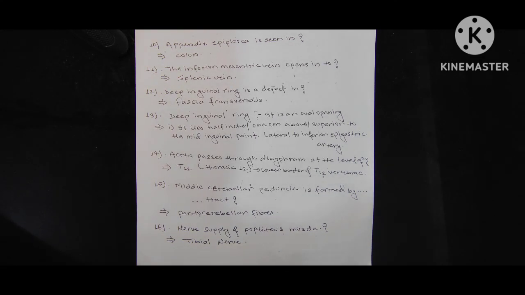And the 16th question is: nerve supply of popliteus muscle. What is the nerve supply of the popliteus muscle? The answer is tibial nerve.